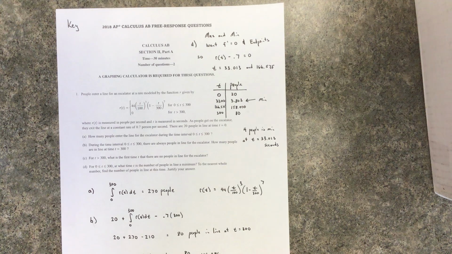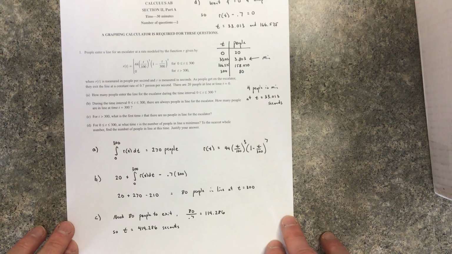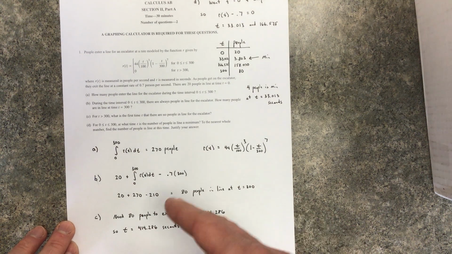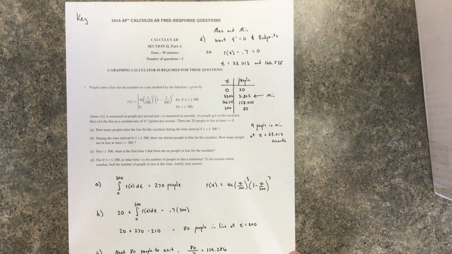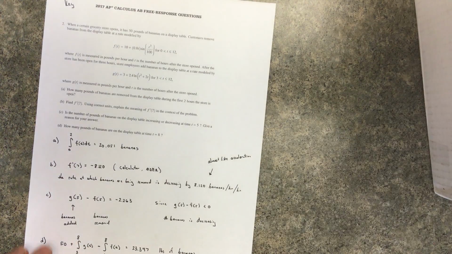Again, these questions are all about accumulating rates, looking at maxes and mins, maybe even points of inflection, which it didn't ask. Make sure you use initial conditions, make sure you use units, and things like that. Okay, that was actually 2018. Let's do 2017 now.